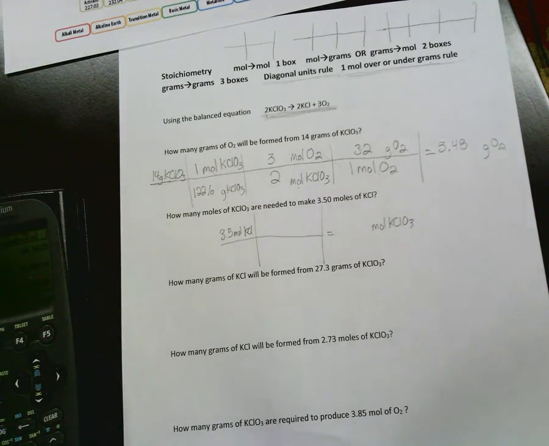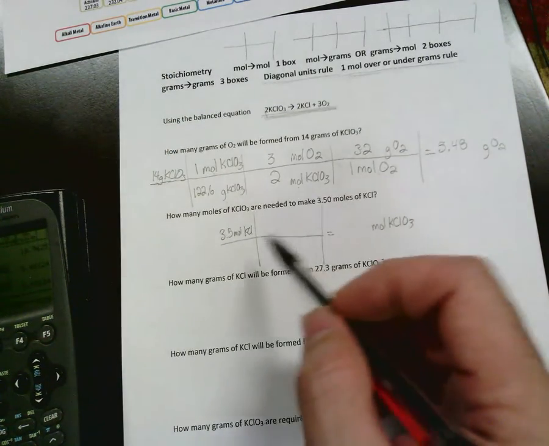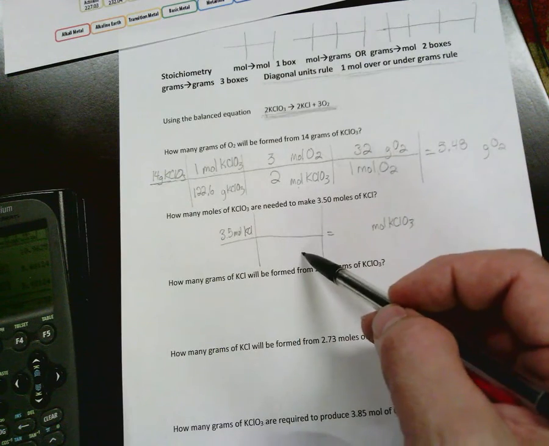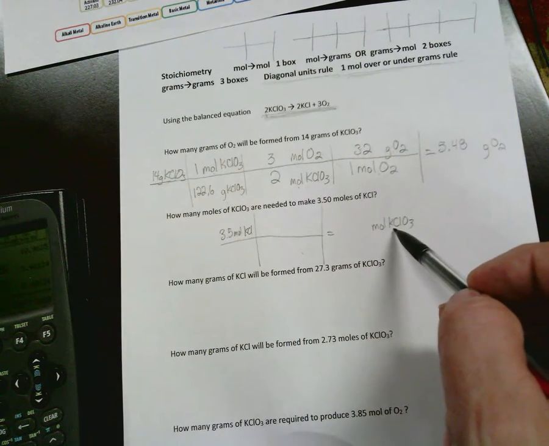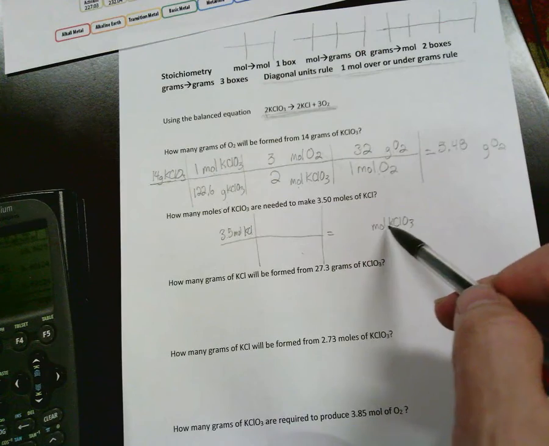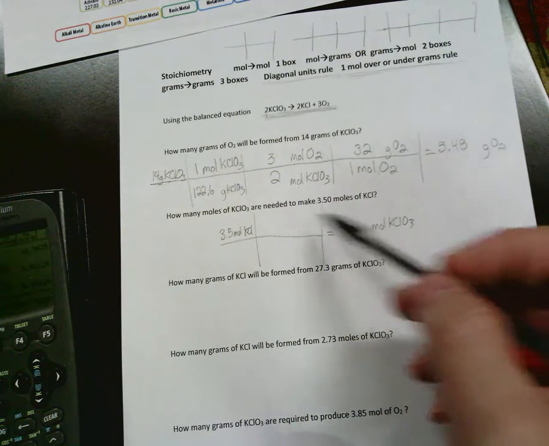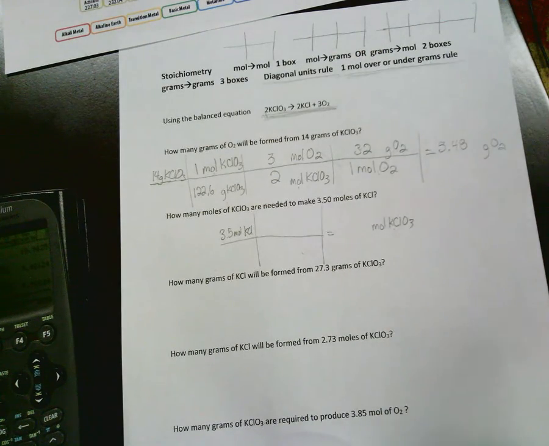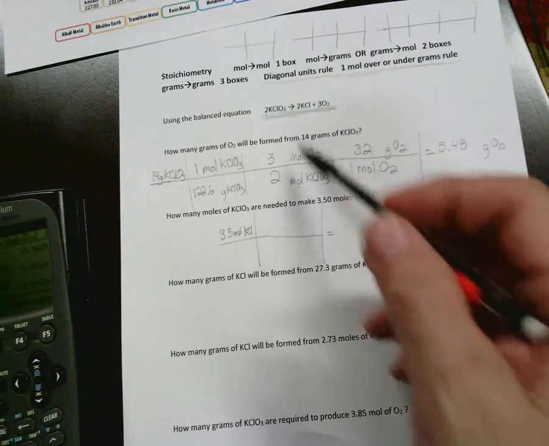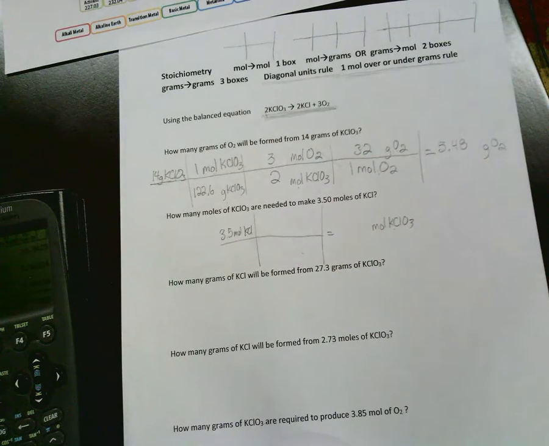So, knowing these two things, you know the diagonal rule. You know what the units here are. You know the rule for units of the top right box are units of my answer, and then it becomes a math problem. You know where those two coefficients come from. Now it's just a math problem.